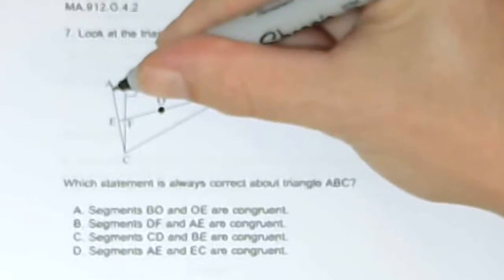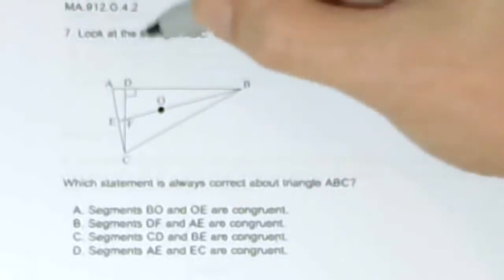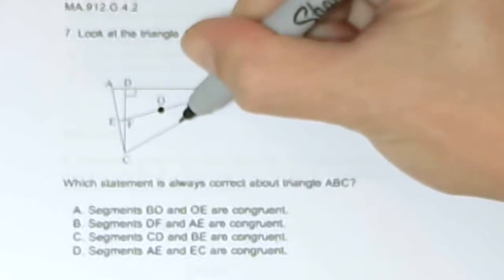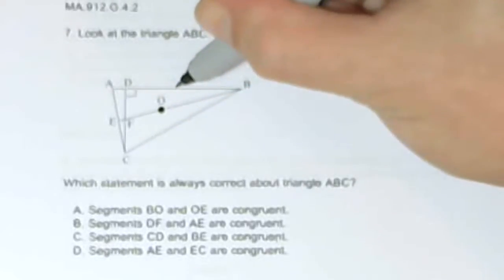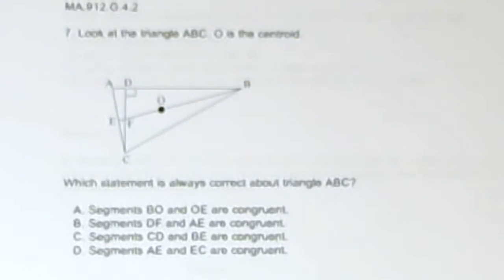The other medians would be somewhere over here, somewhere over there. I'm not going to draw them to confuse the figure, but what it's asking is, what is always correct?